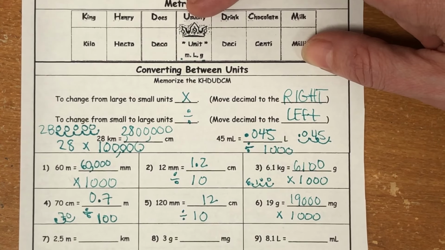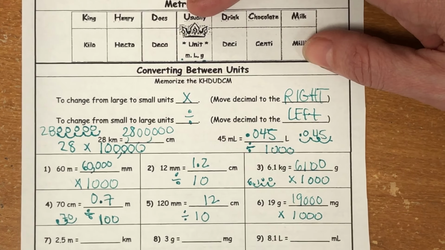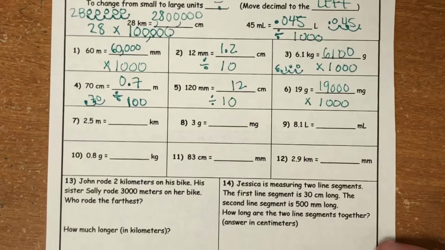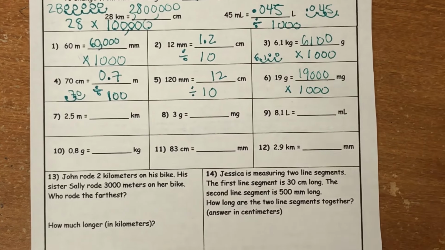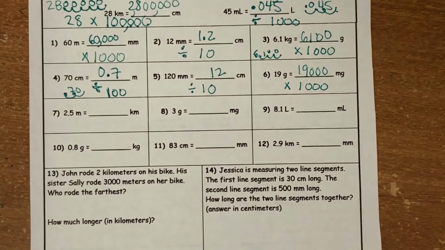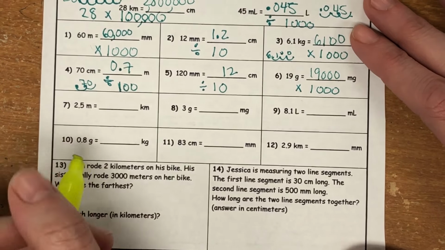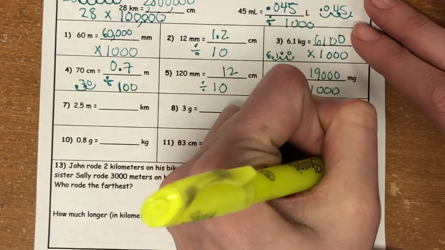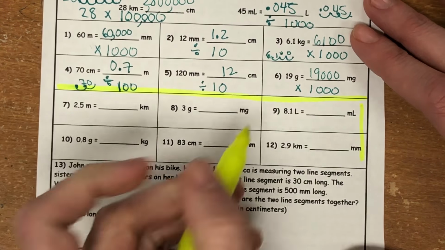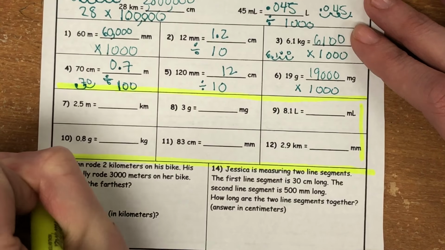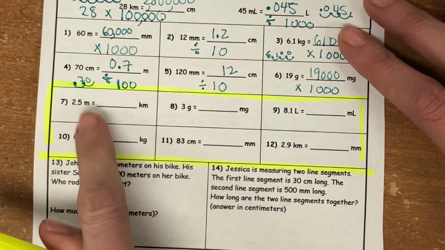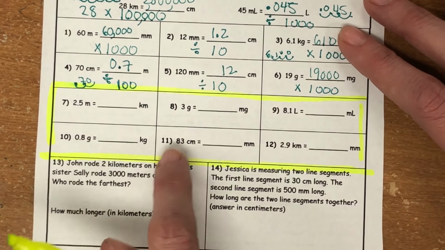Okay? So what I would like you to try on your own is these middle ones right here. See if you can do these: 7, 8, 9, 10, 11, and 12. Just worry about 7, 8, 9, 10, 11, 12.